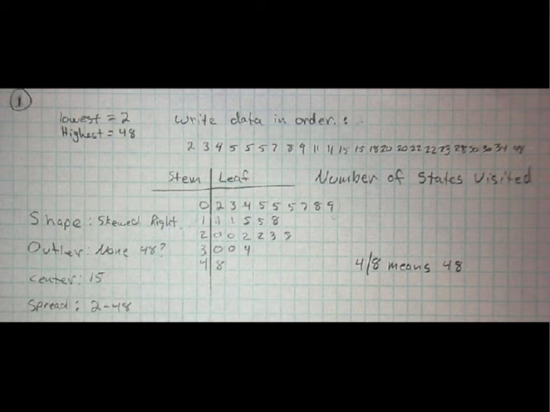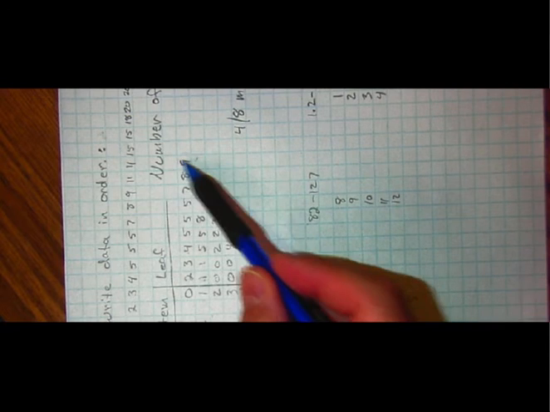So let's go ahead and take a look at our SOCS then. This data would be skewed right. If we look at it like this, it might be hard to tell, but if we turn the paper like this, we can see that if this was like a bar graph, the data would start here and it would tail off towards the right. Whenever it tails off towards the right, that means the data is skewed right.